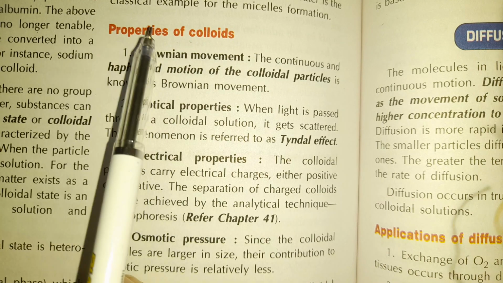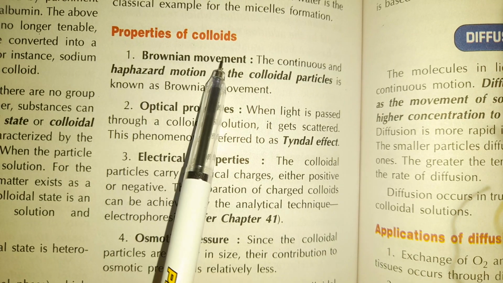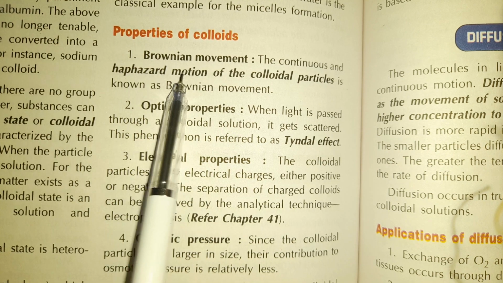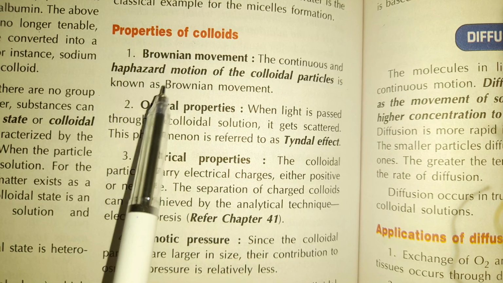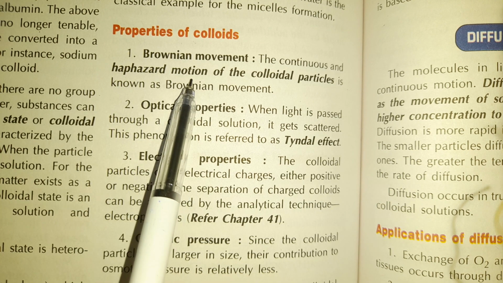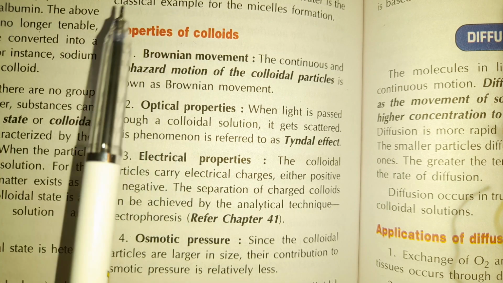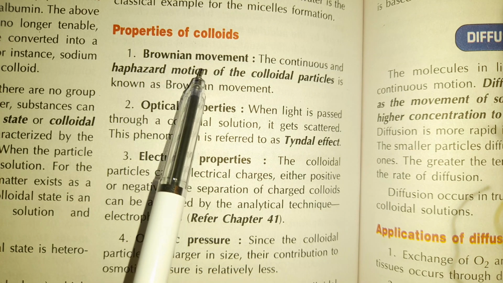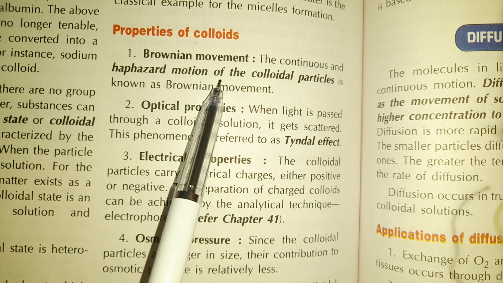Now we move toward the properties of colloids. They have Brownian movement, that is haphazard motion. As you see the motion of a butterfly, it is Brownian motion. Motion of particles that are diffusing is Brownian motion. So the motion of the particles in the colloidal solution is also Brownian, haphazard or random motion.